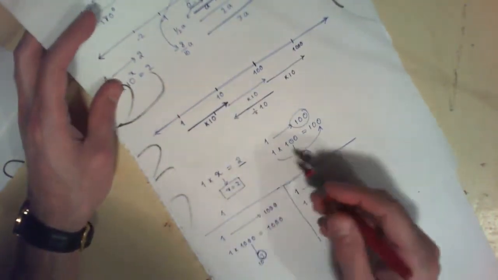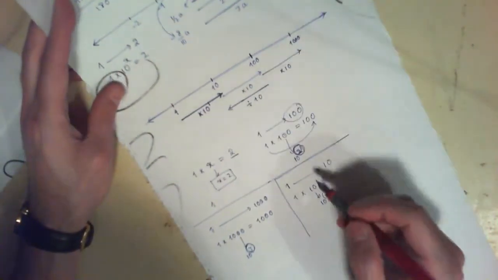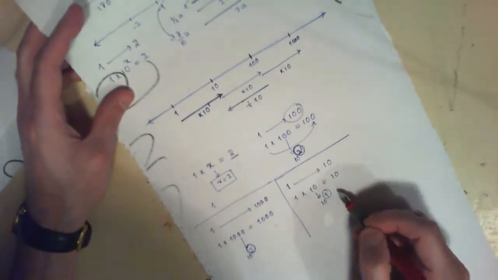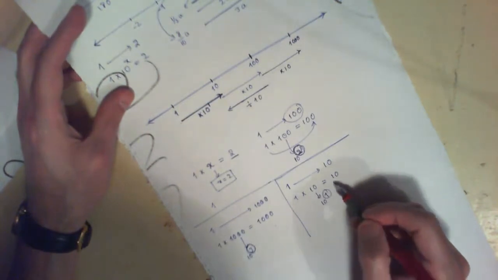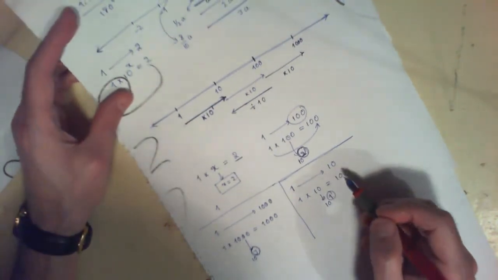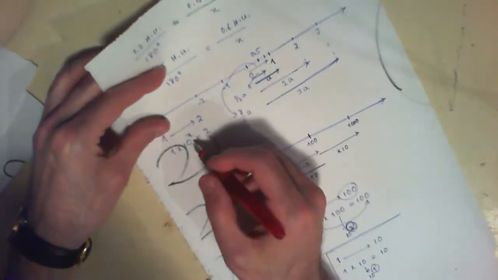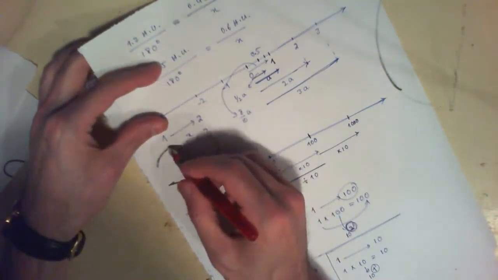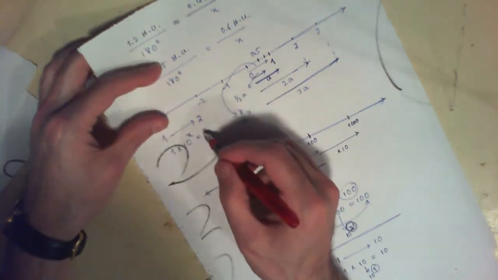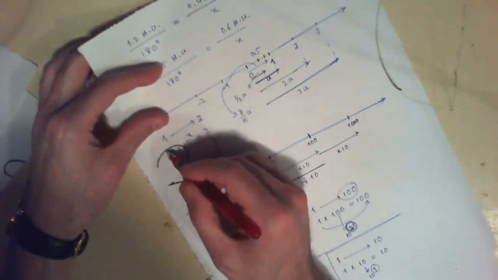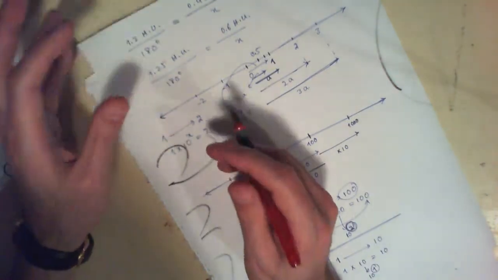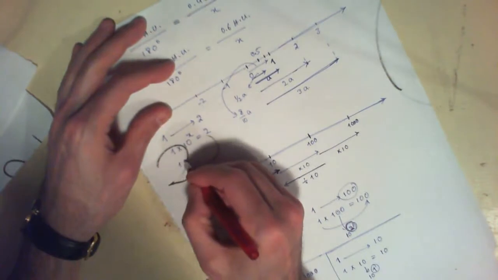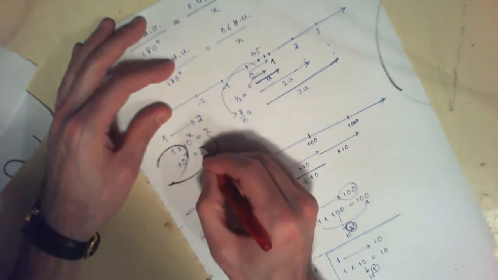Every time I wanted to move on this number line, I had to take my initial number multiplied by some power of 10 to get to my destination. So 1 is my initial position, 2 is my destination. I have to multiply my 1 by some power of 10 to get to my destination. So that means that 10 raised to the power x is equal to 2.